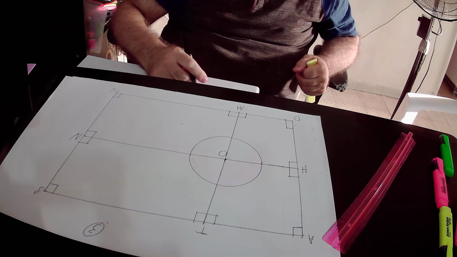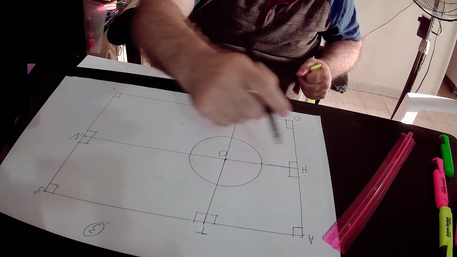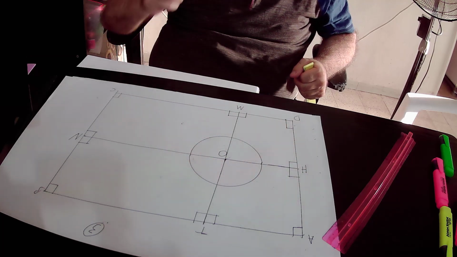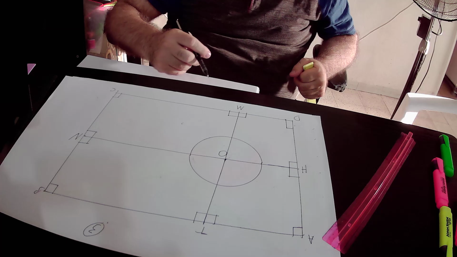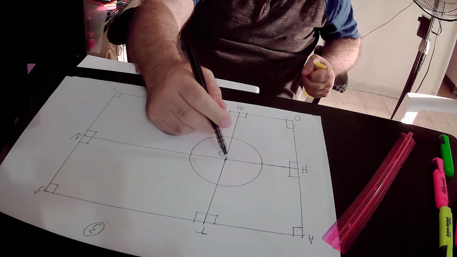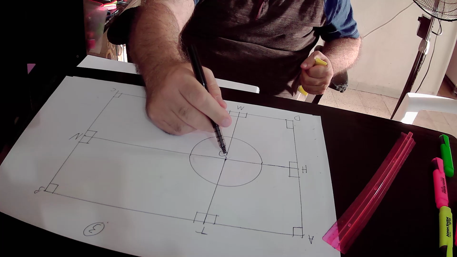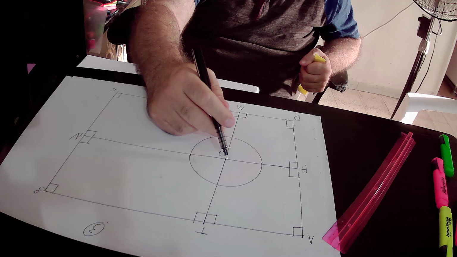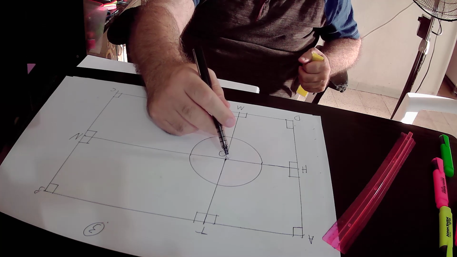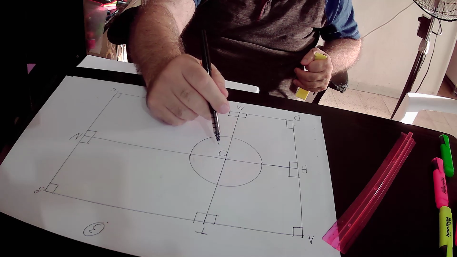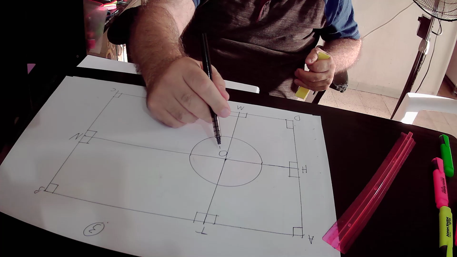So inside quadrilateral ATHO, we have 3 right angles. The sum of 3 right angles is 270 degrees, plus the size of the fourth angle. In total, the sum of those 4 angles must be equal to 360 degrees, according to the rule that the sum of the angles in any quadrilateral is equal to 360 degrees.